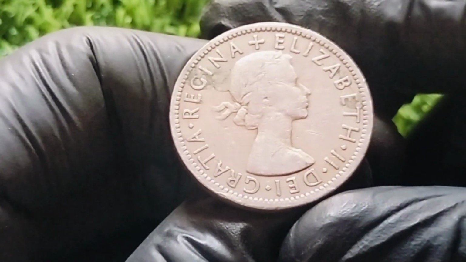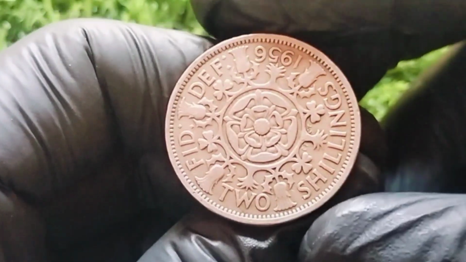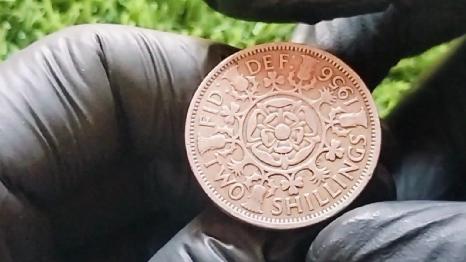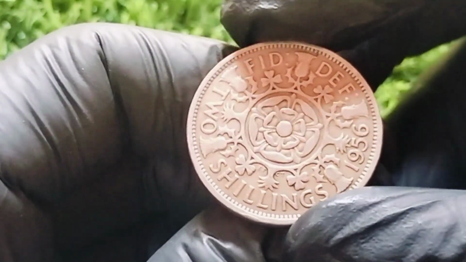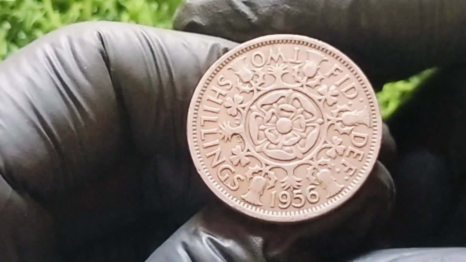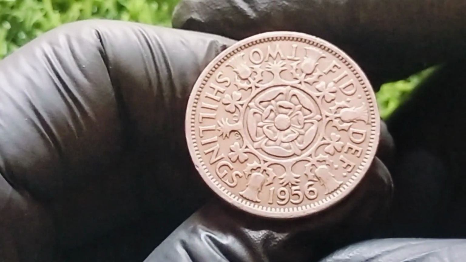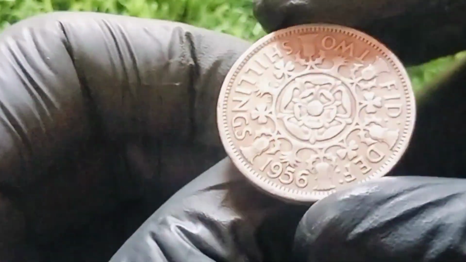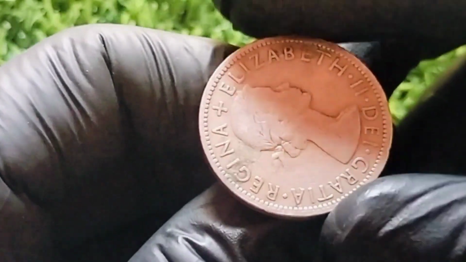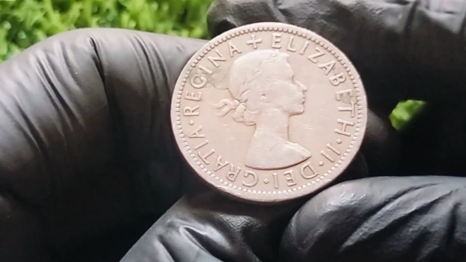The 1956 issue belongs to the early years of Queen Elizabeth II's reign, as she ascended the throne in 1952 following the death of her father, King George VI, and her first coinage began appearing in 1953. Thus, the 1956 2 shilling coin carries the youthful portrait of the young queen and reflects the optimism, reconstruction, and gradual modernization of Britain during the 1950s.